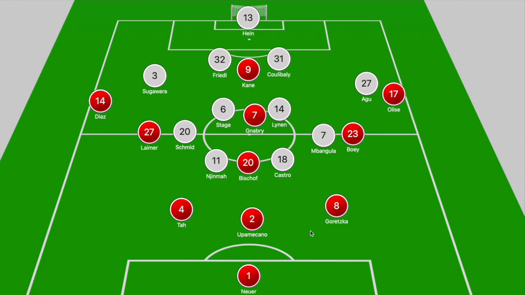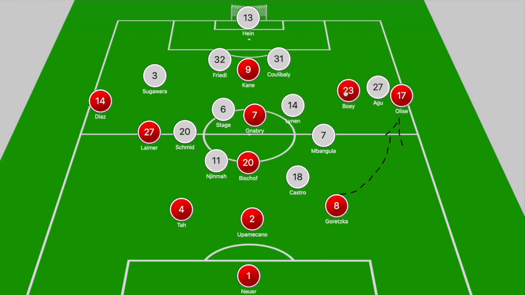Because they often dropped off into a back three, with Goretzka operating as the right center back, he often was able to play free passes from that zone because Castro wasn't getting out towards him. And what would happen was that the ball would be played out to Olise, and if they didn't have one of their midfielders tracking the runs of Gnabry or Boye, Olise would often drag one or two players towards him, and then that would leave a free run into the space that he was creating with his presence.